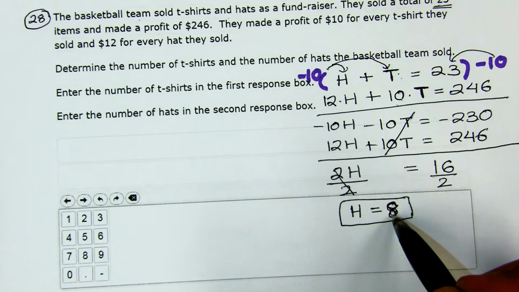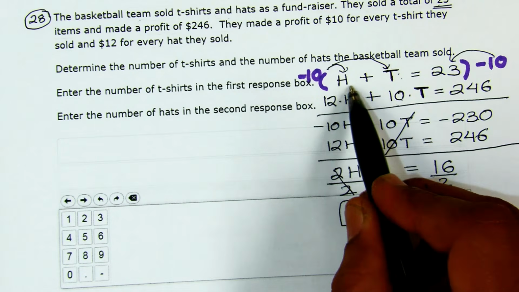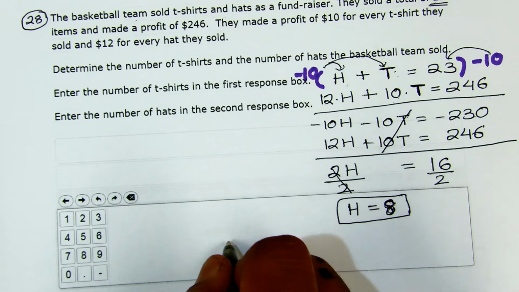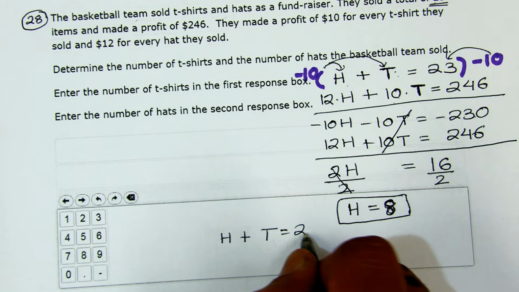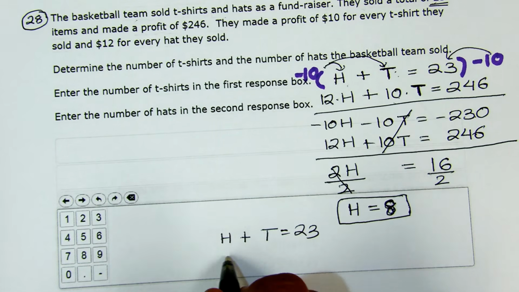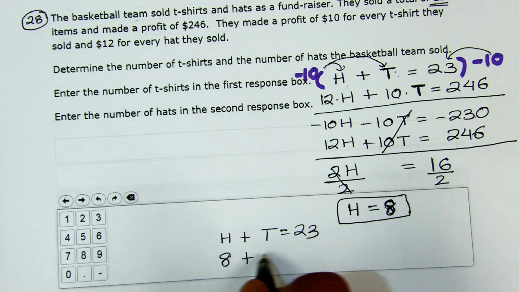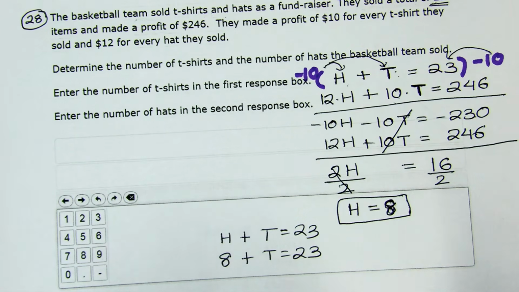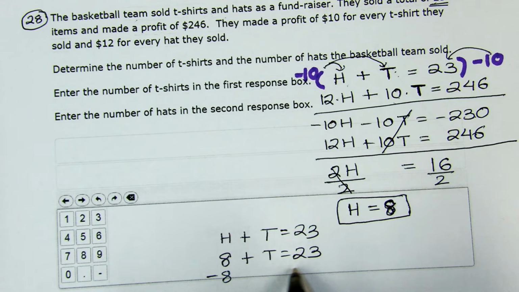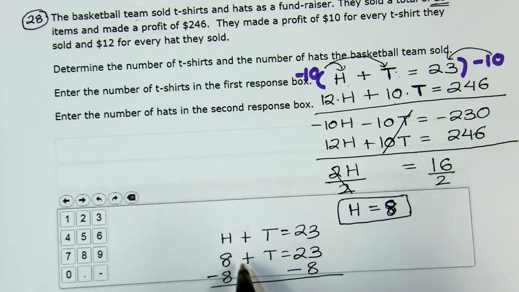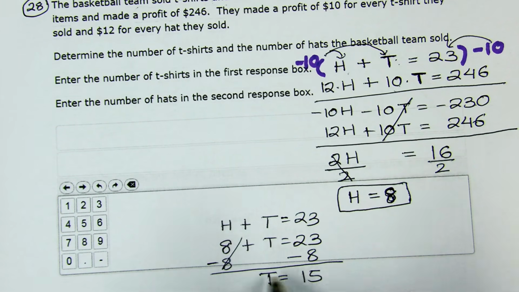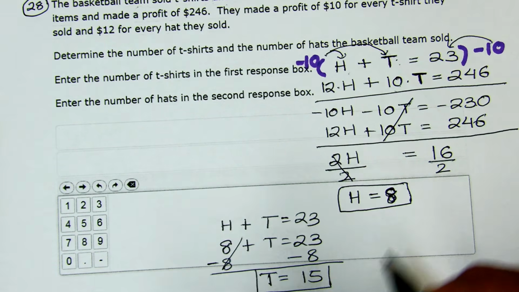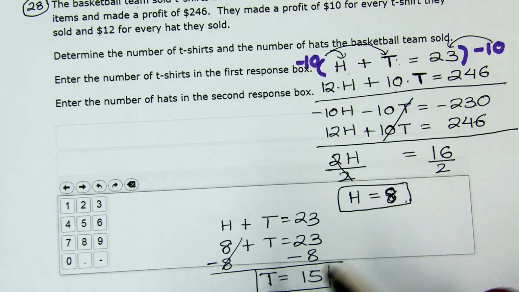So I'm going to plug it into the first equation. It looks easier. So I'm plugging in 8 for hats, and to get t-shirts, we just subtract 8 from both sides, and you get 23 minus 8, which is going to be 15. So here's the answer. The number of hats sold is 8 and the number of t-shirts sold is 15.